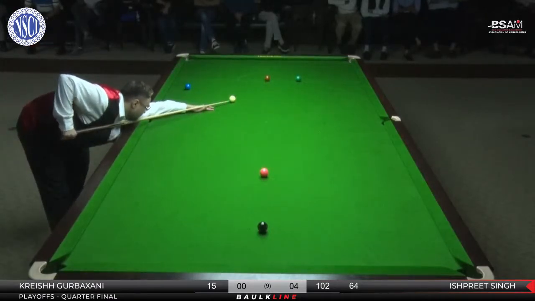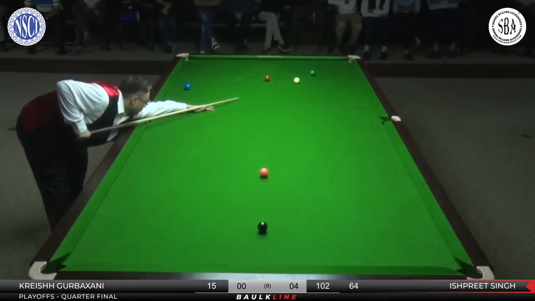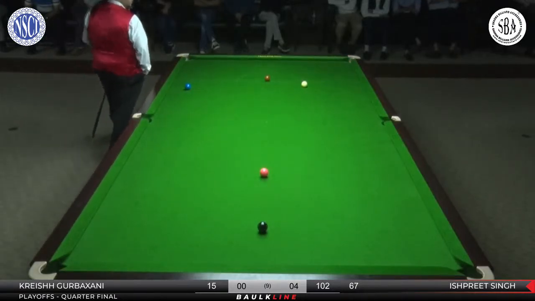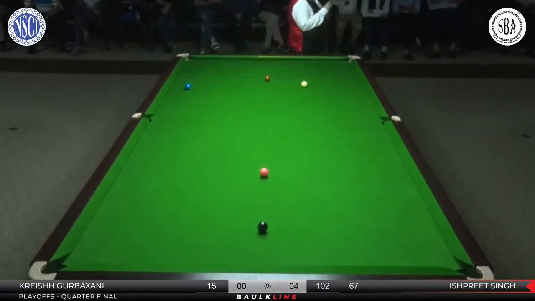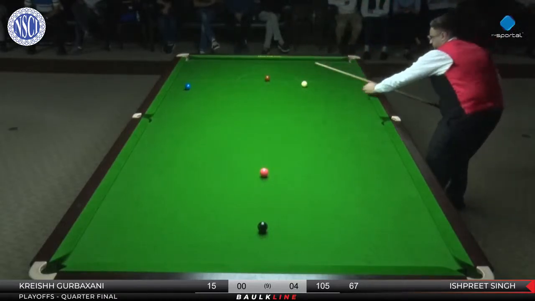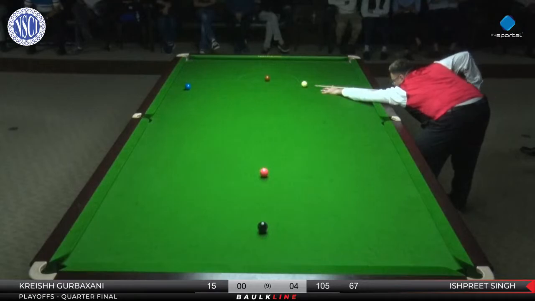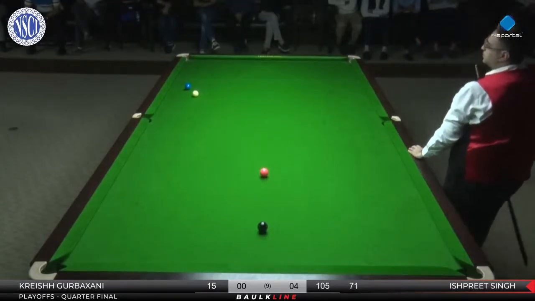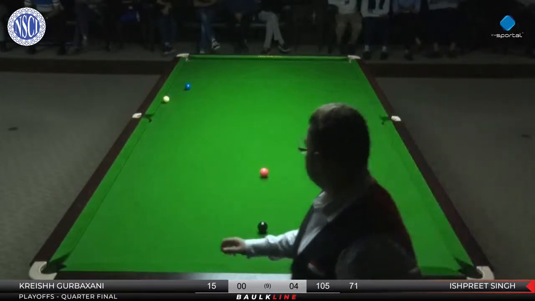On table number 4, Sparsh Ferwani is on a lovely break of 52. He was 2-love down. 67. And he's fighting back really hard. Lakshman Rawat on table number 3 is plumb amongst the colors and the reds. He's on a break of 15, and he leads 2-1.